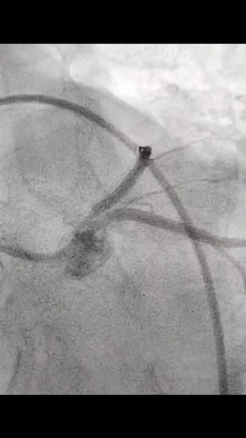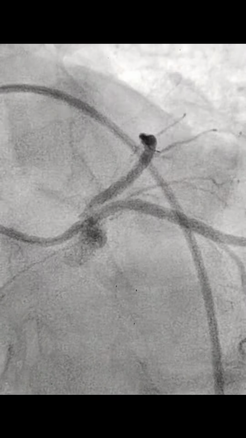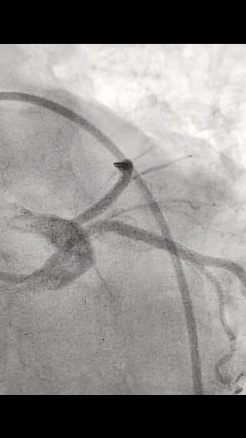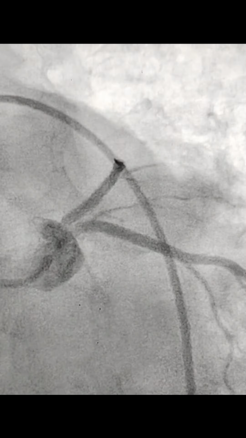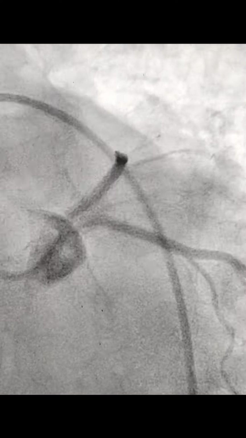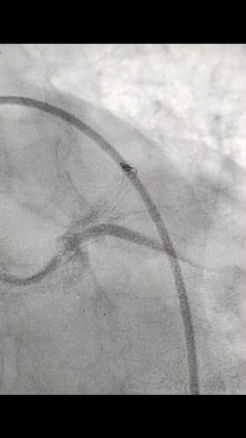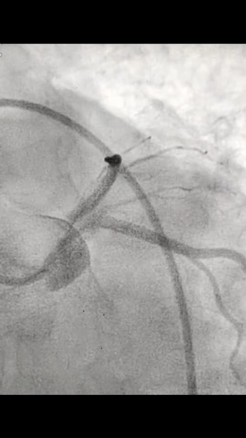So you could see the same view, cranial view, and we have opened the LAD now. This was the angioplasty to LAD, primary angioplasty after 6 to 7 hours of chest pain, and the patient had one episode of VT and then hypotension. But now after opening the artery, it has improved. The BP has come up, and now the patient is stable. So this was the complex primary angioplasty with separate origin of LAD and LCX. There was no LM, left main.